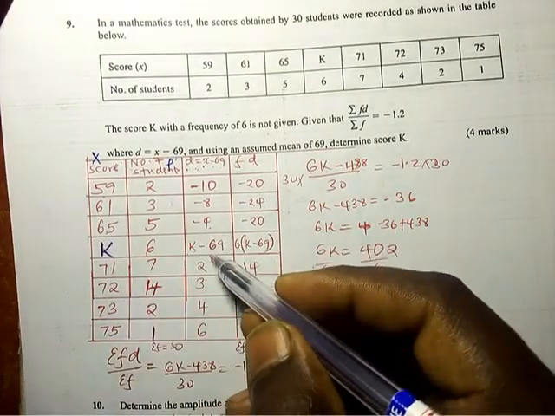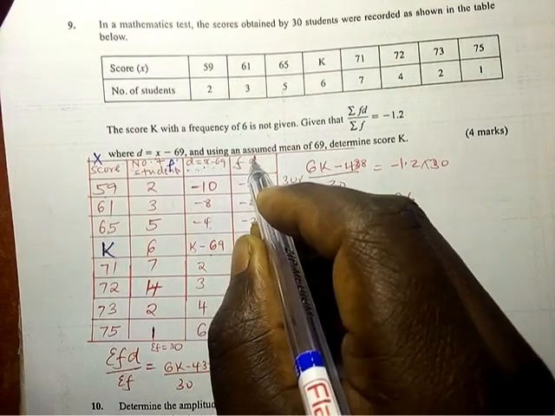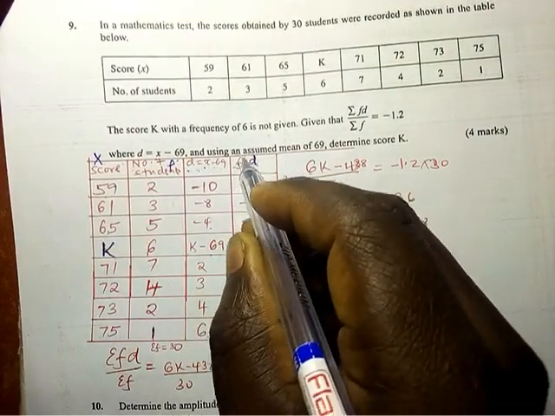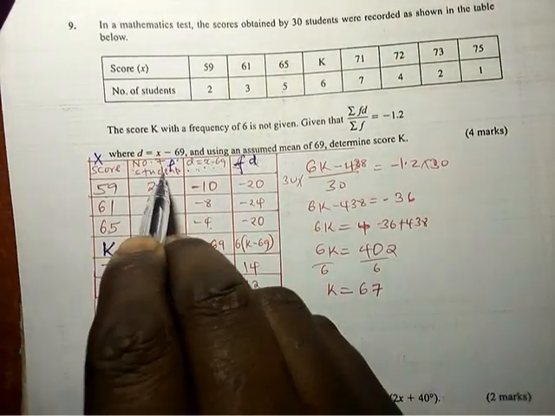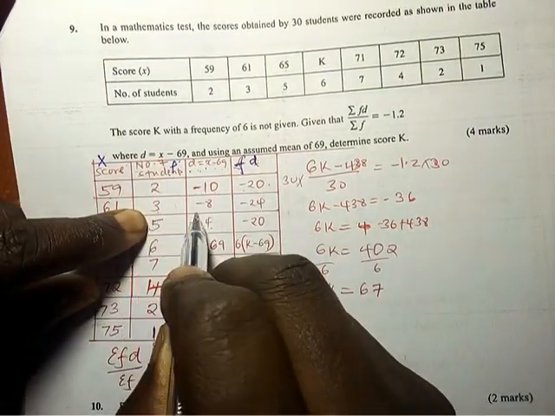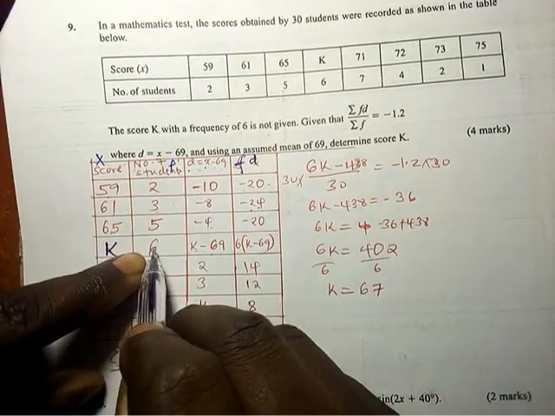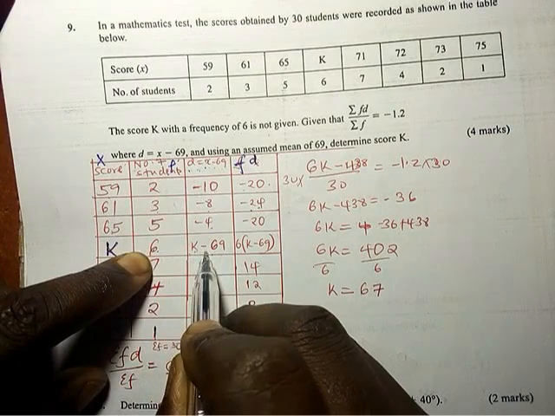Okay? So you continue like that. When you reach frequency, FD, F times D. F, 2 times negative 10 is negative 20. 3 times negative 8 is negative 24. So when you reach K, you multiply 6 times K minus 69.